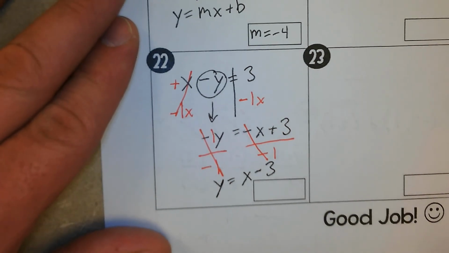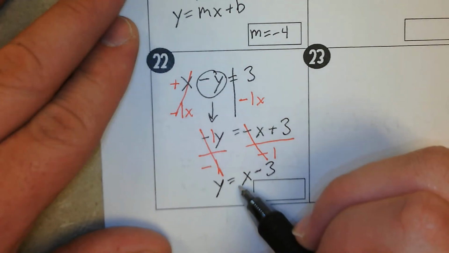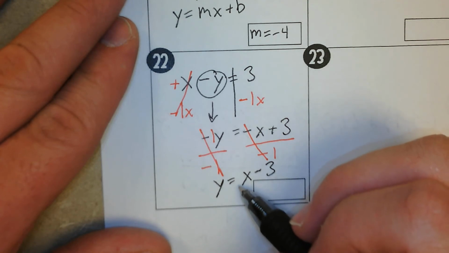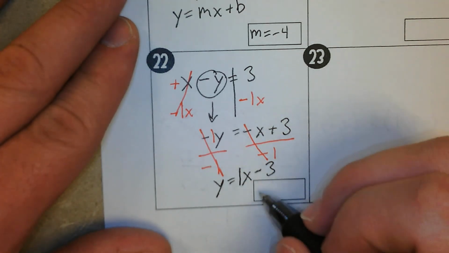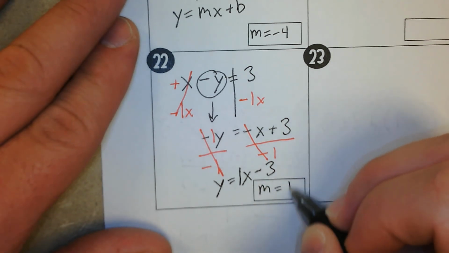Well, what's the slope? It's the number in front of x. If there's not a number in front of x, we know that there's still a number in front. It's just invisible. It's an invisible 1. So my slope here would just be 1.